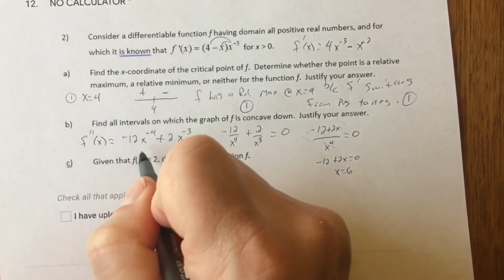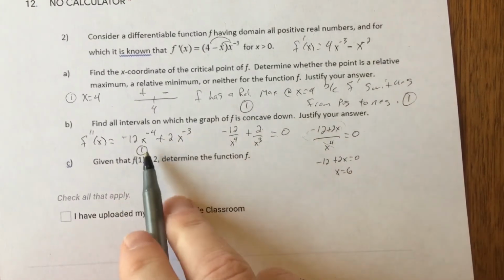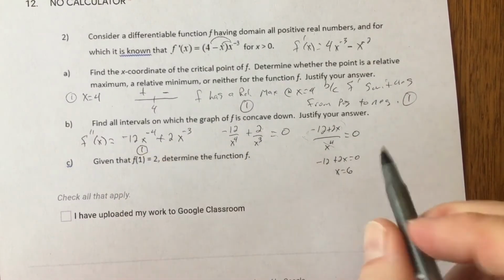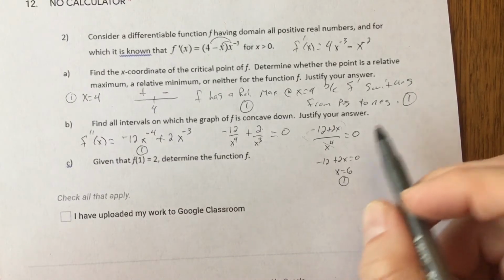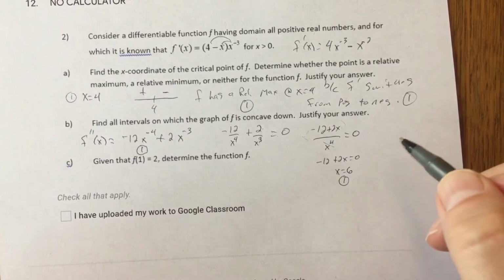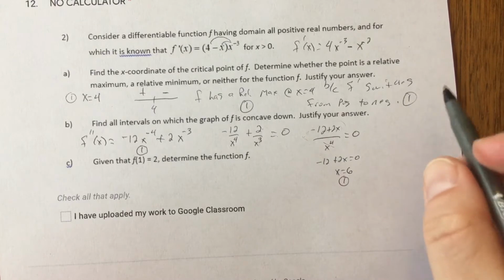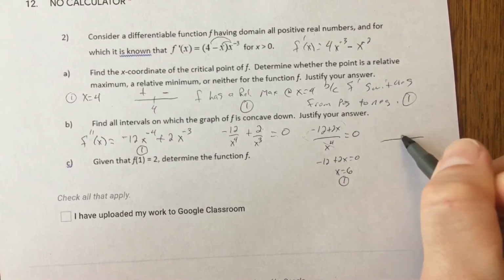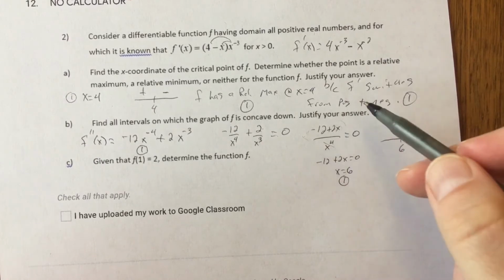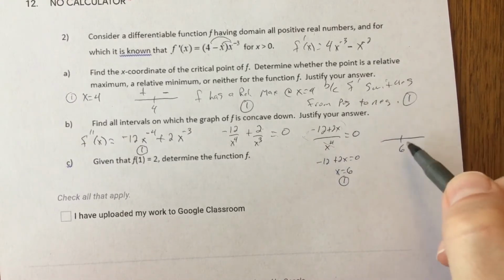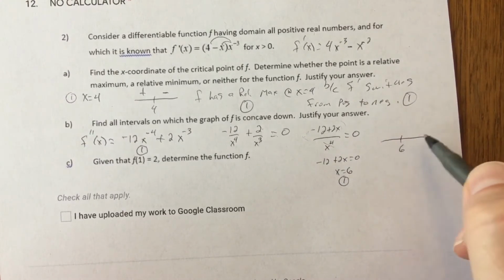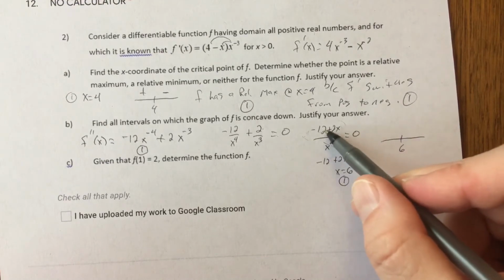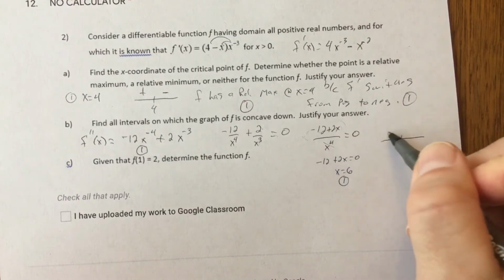Okay, so you get a point for the second derivative, and you get a point for x equals 6. Now we have to justify it. We don't know if that's really a point of inflection or not. So in order to do that, we're going to, again, test it out, go to our second derivative this time. And if I put something less than 6 in there, say put 1 in, I'm going to get negative 10 over 1. That's a negative.